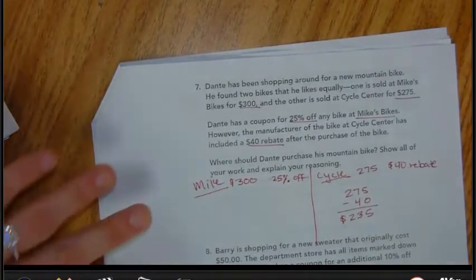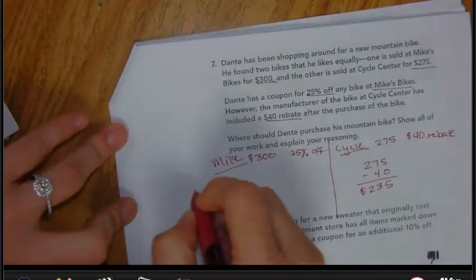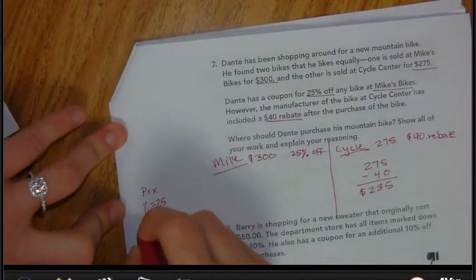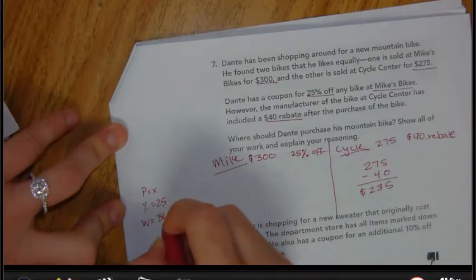Now let's look at it for Mike. So I want to know my part. So part is unknown. Percent is 25. And total is 300.